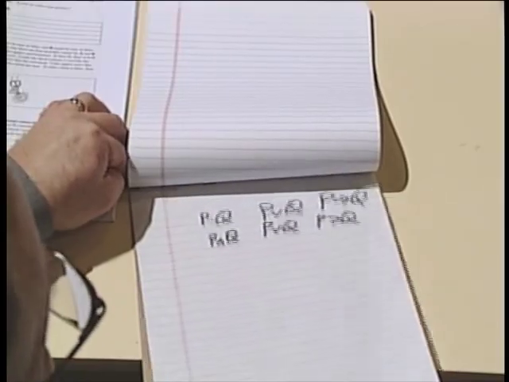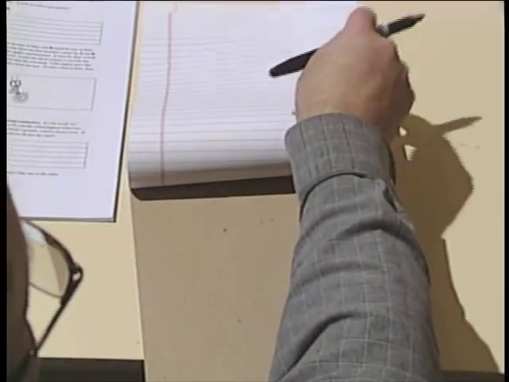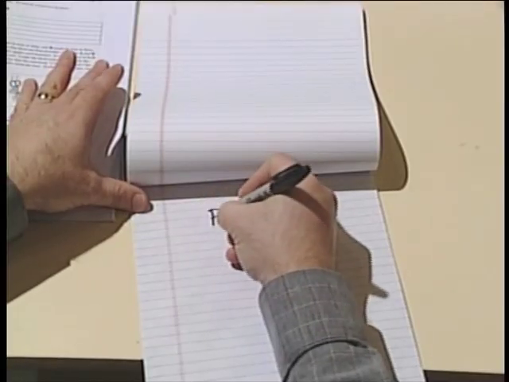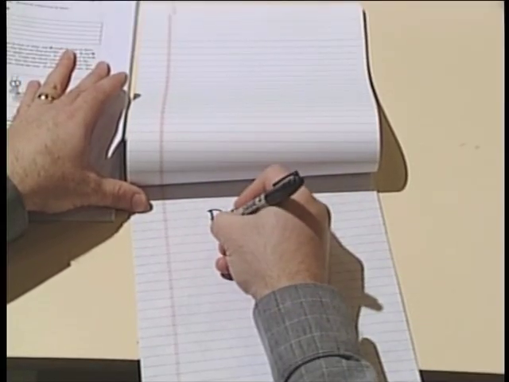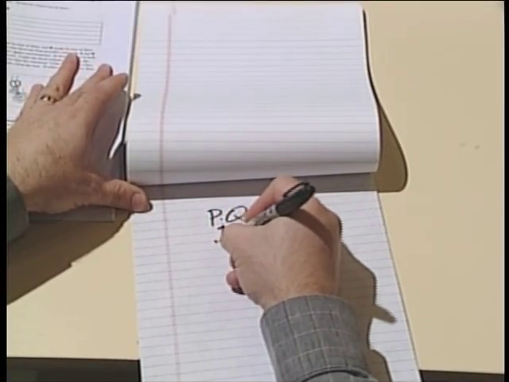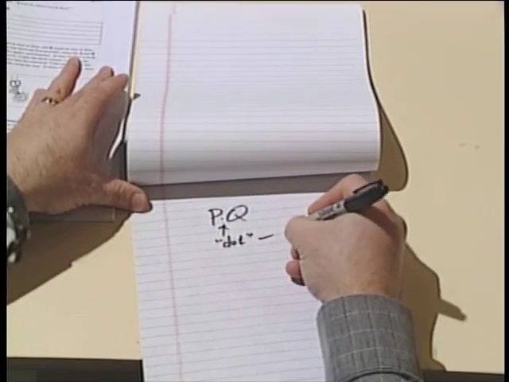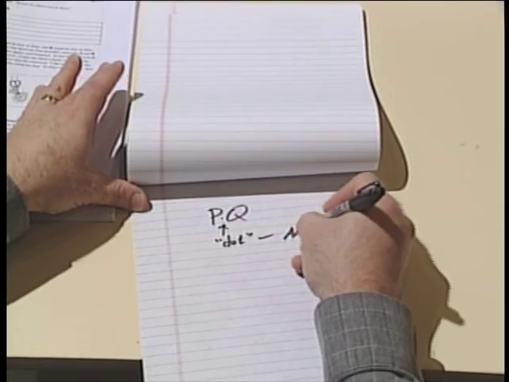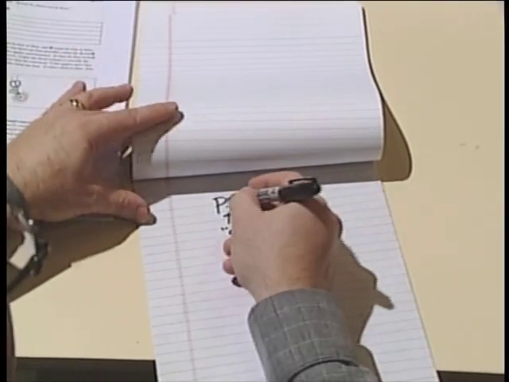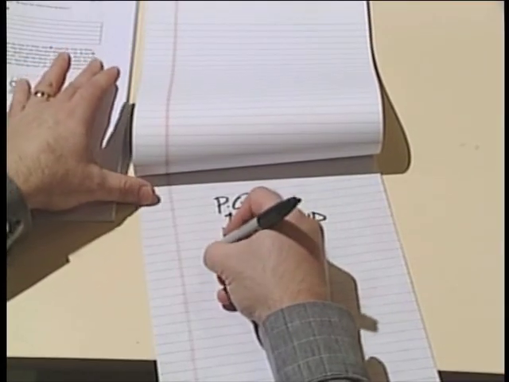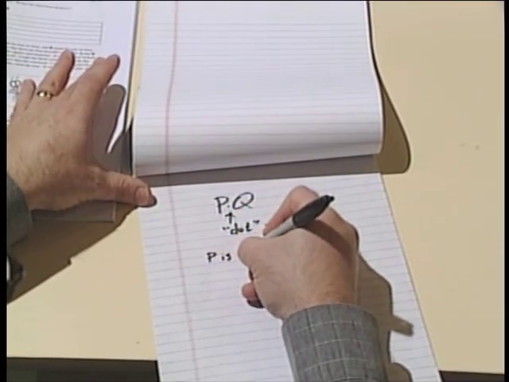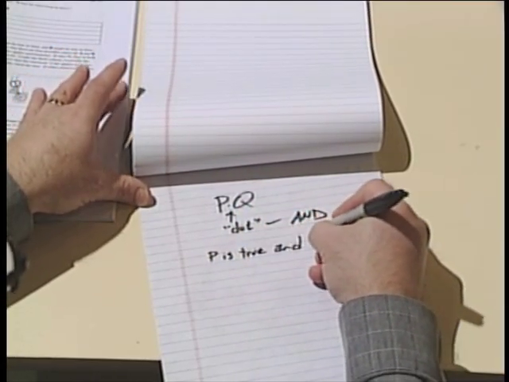So I'm trying to come up with something very simple here that's easy to write and that you can remember quite easily. The dot here, we'll just call it the dot for now, represents the word and. So the logical statement P dot Q is P is true and Q is true.